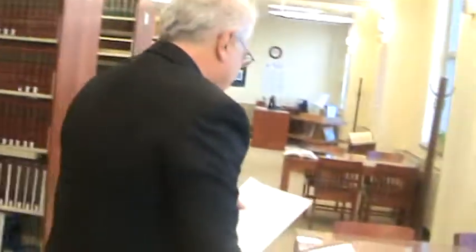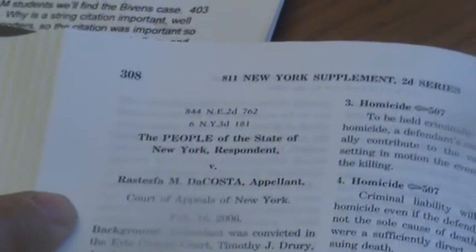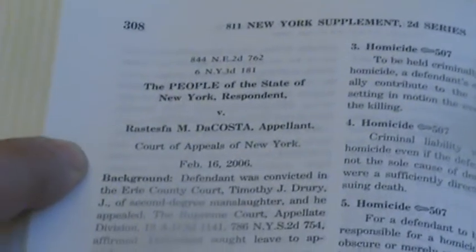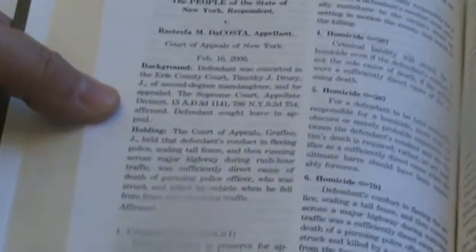Volumes go up to 887 right now. The page number, the last number, 308. Page number 308. And here we are, People v. DaCosta. You see the familiar head notes that were also in Westlaw, and then the opinion itself.